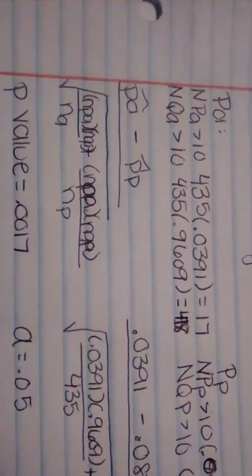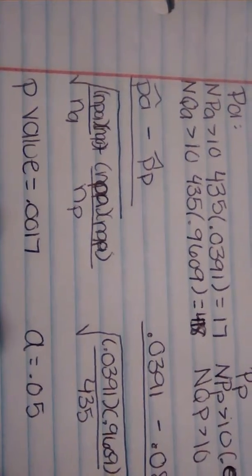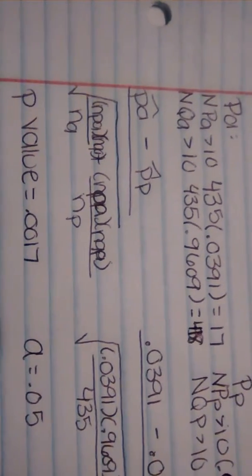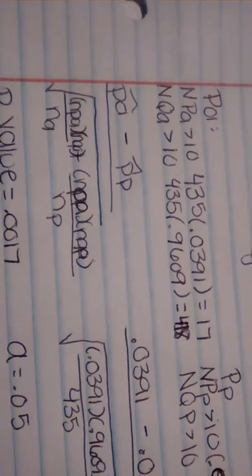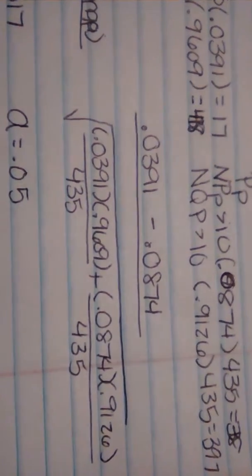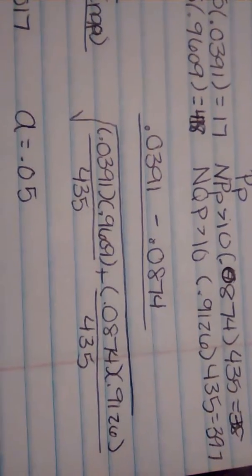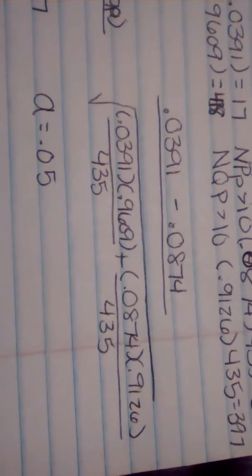So you use P hat of A minus P hat of P divided by the square root of P sub A multiplied by Q sub A divided by N of A plus P sub P multiplied by Q sub P divided by N of P. So you do 0.0391 minus 0.0874 divided by the square root of 0.0391 multiplied by 0.9609 divided by 435 plus 0.0874 multiplied by 0.9126 divided by 435.